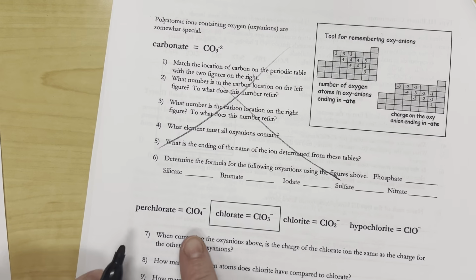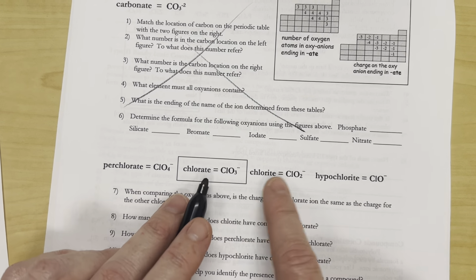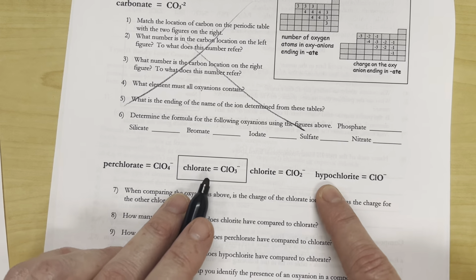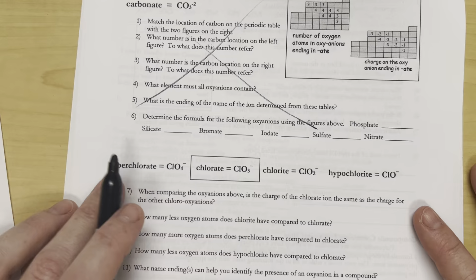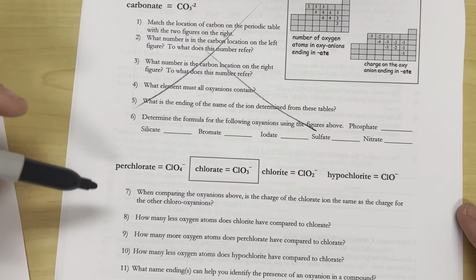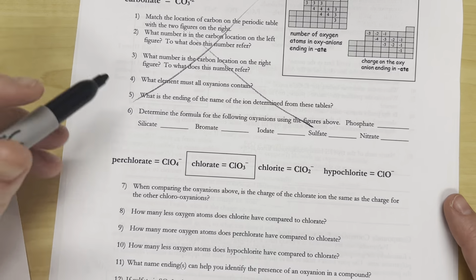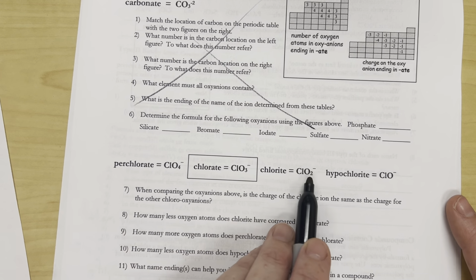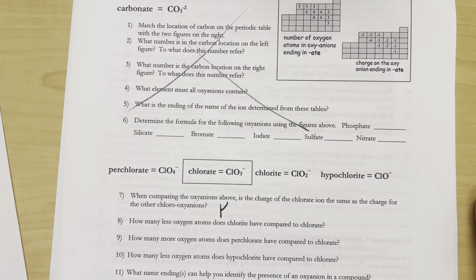Okay. We talked in class about chlorite. We said if you take 1 away, it's chlorite. If you take 2 away, it's hypochlorite. Hypo means less. And if you add one, it's like hyperchlorate, but chemists don't like the hype, so we just call it perchlorate. Okay, so when comparing the oxyanions above, is the charge of the chlorite ion the same as all the others? So are they all the same? I hope you agree they all have a -1, so yes.